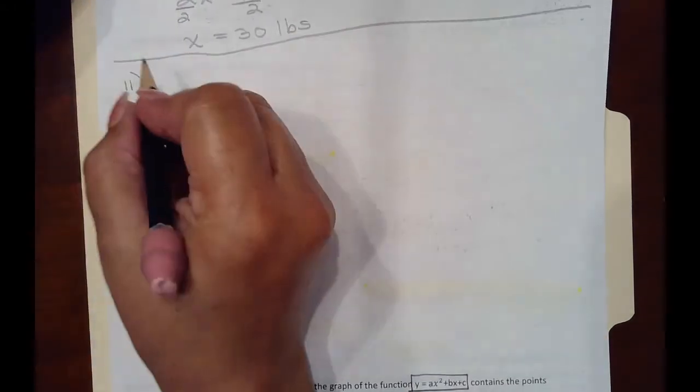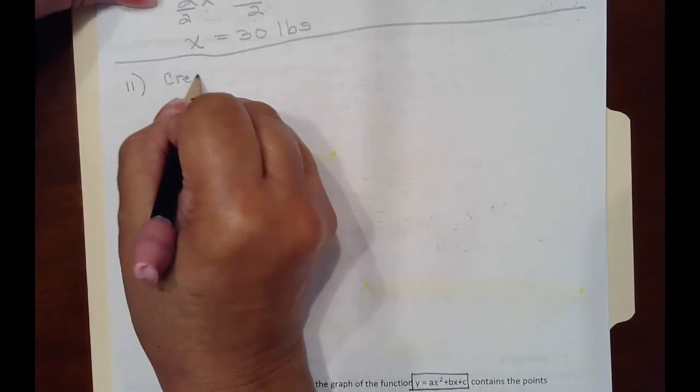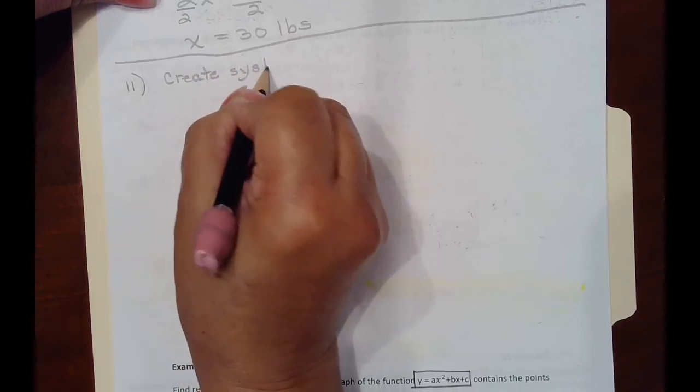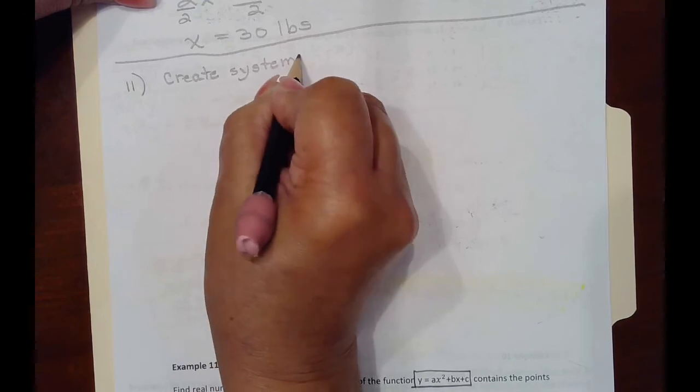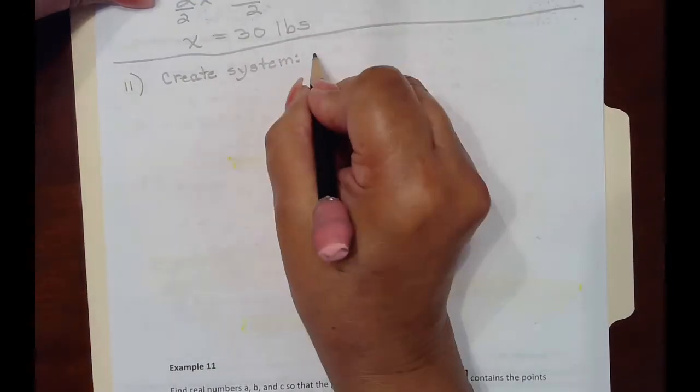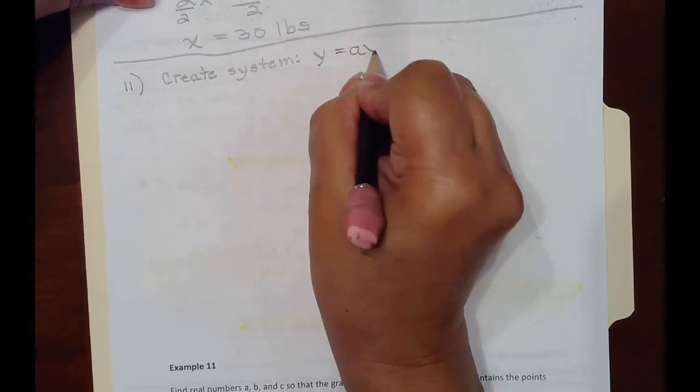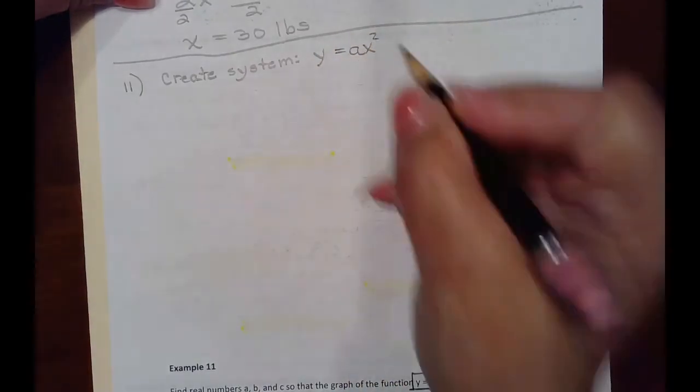So we're going to create our own system this time, where each time we're plugging in a different x and y to create 3 different equations. I'll just bring this information up to the space where I'm working so you can look at it as I'm doing it.